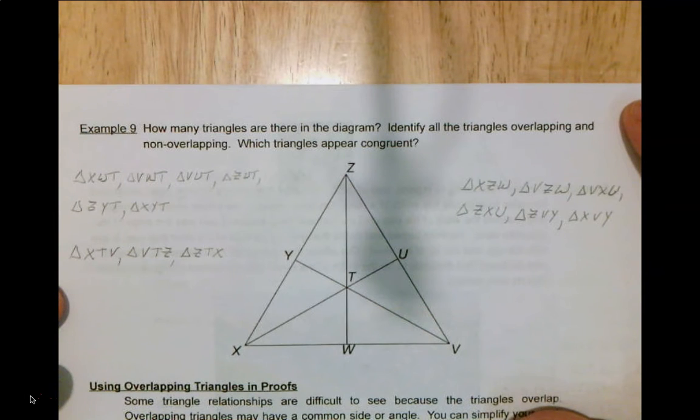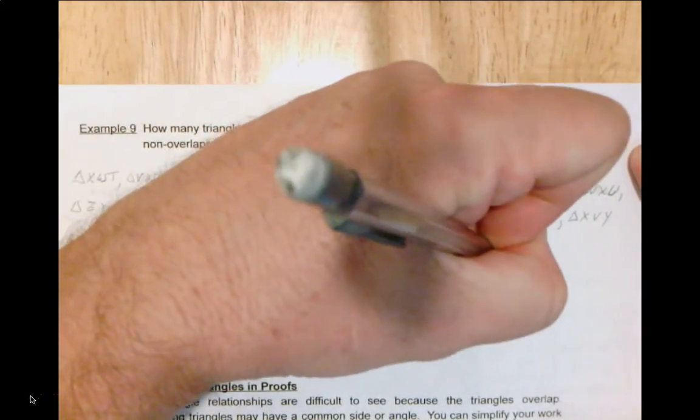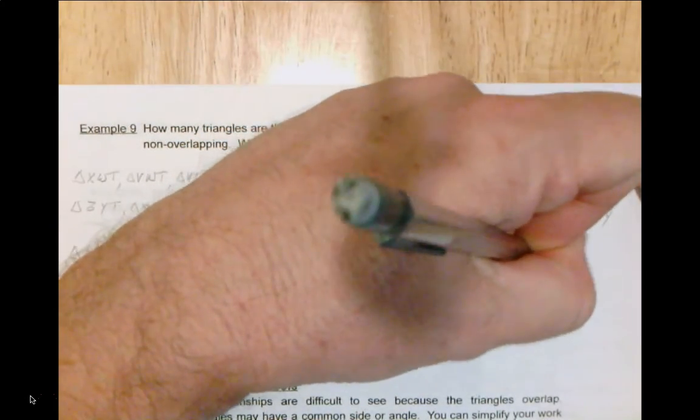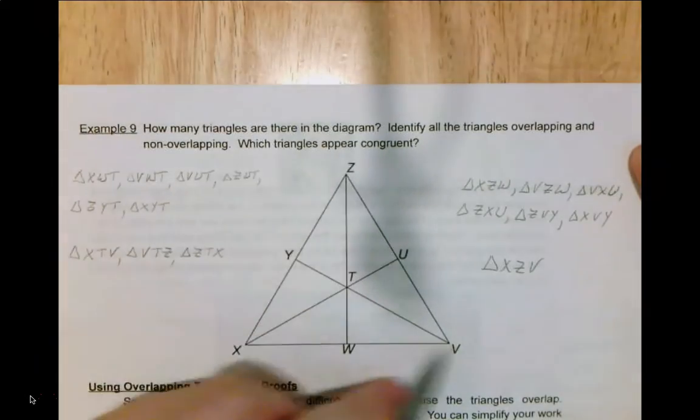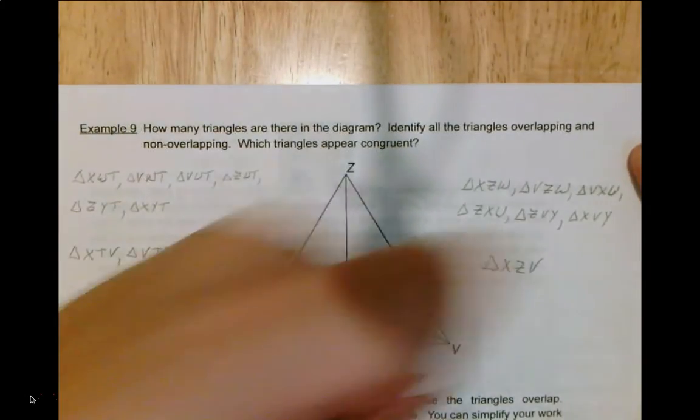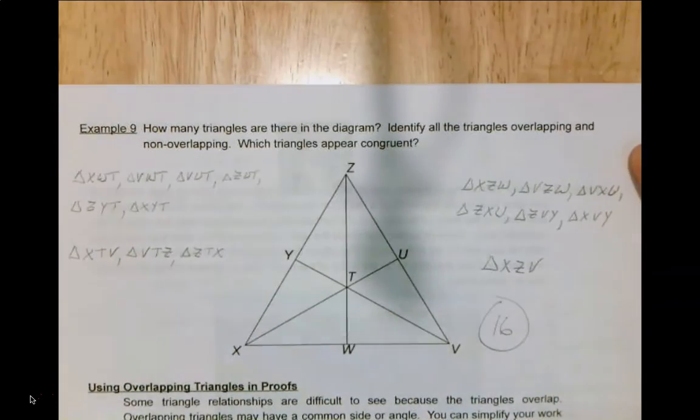This next one is not congruent to any other triangles. It is a very common one to miss, and that is triangle XZV, the biggest triangle of them all, which is a total of 16 triangles.